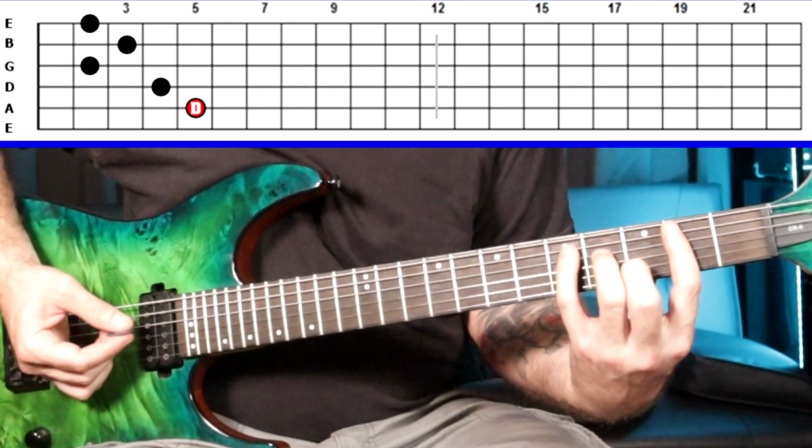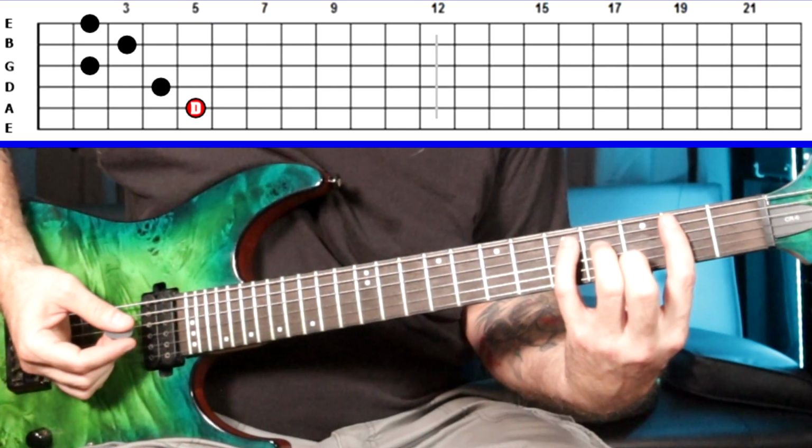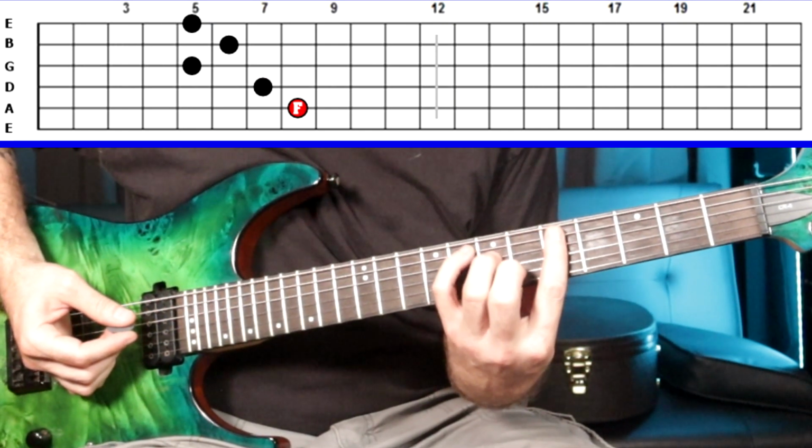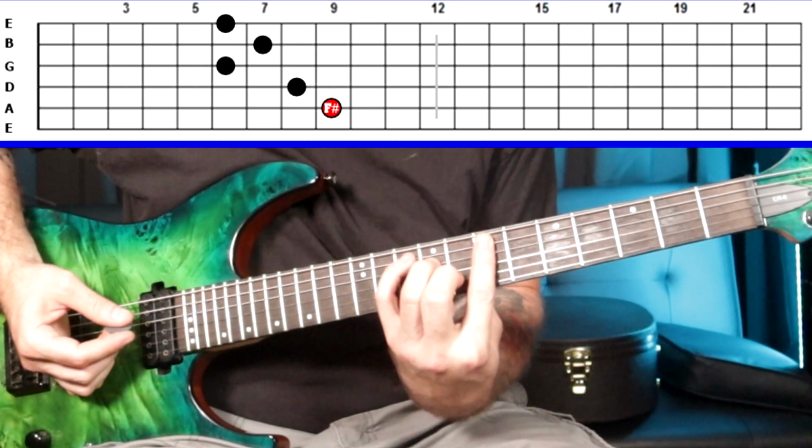I don't necessarily have to know the notes of this chord, I just have to know the shape. Or I could play an E major chord, or I can play an F major chord, or I can play an F sharp major chord, or I can play a G major chord, I can play any major chord.